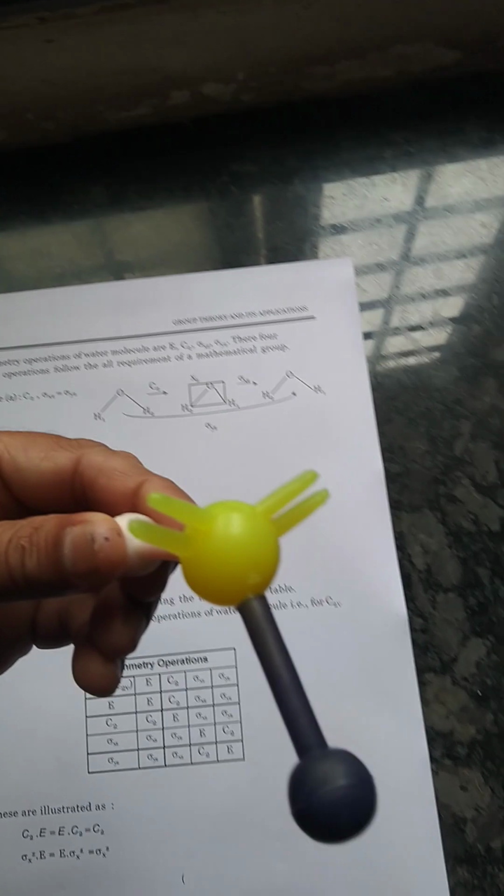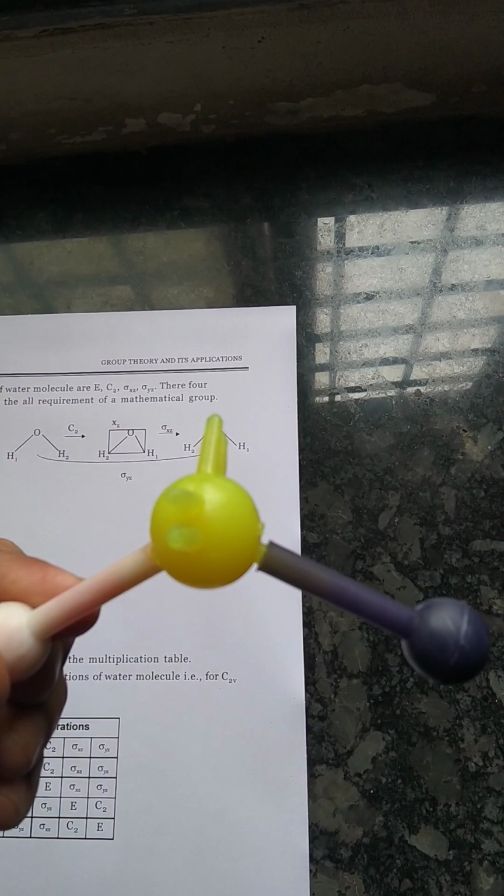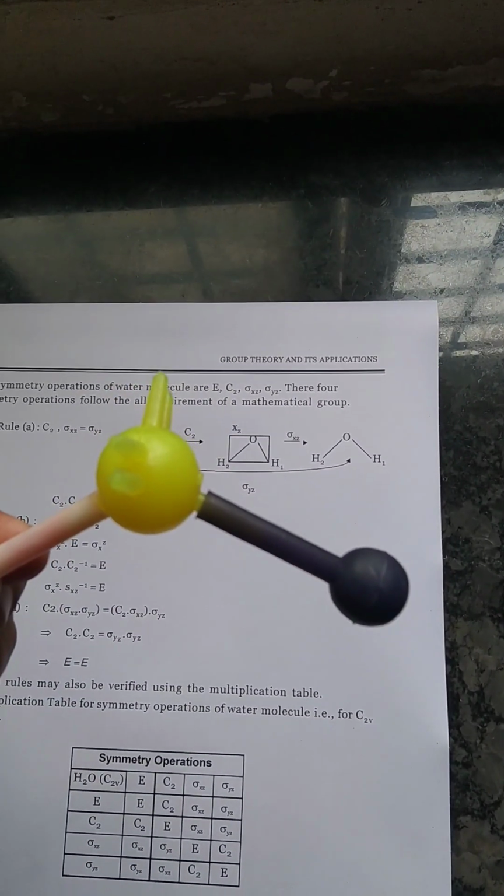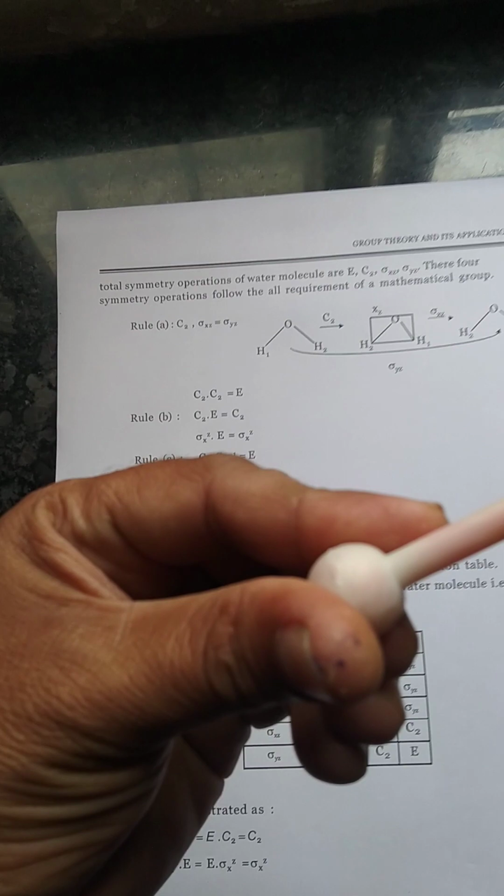So here, water has oxygen at the center with free lone pairs of electrons, and these are the two side hydrogens. In this model, the black atom represents H1, one hydrogen, and the white atom is H2, the second hydrogen.